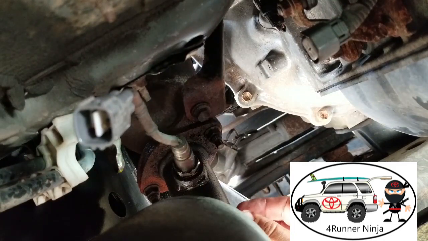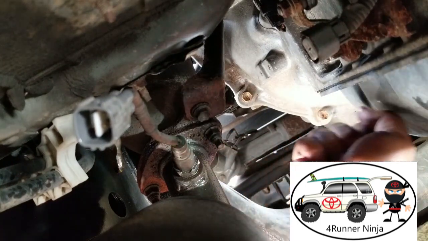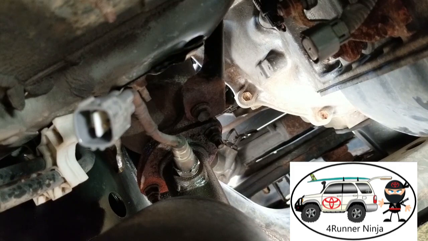This was super tight. If you can see, I was doing a back and forth motion, and finally we got the sensor out.